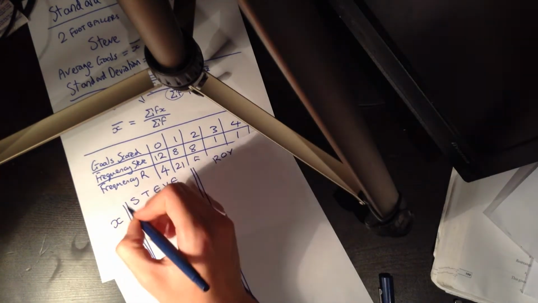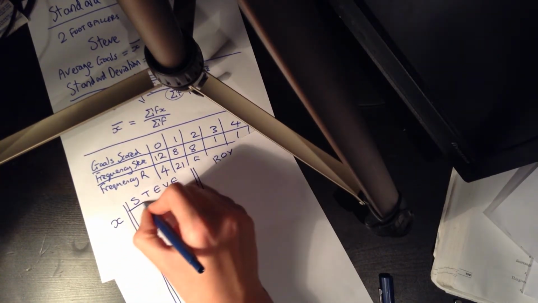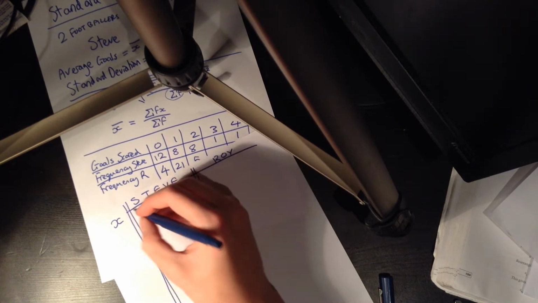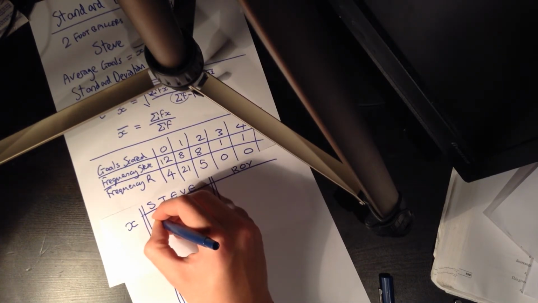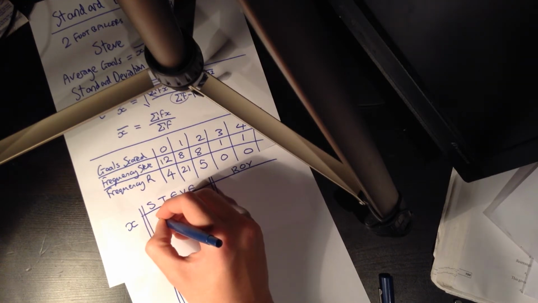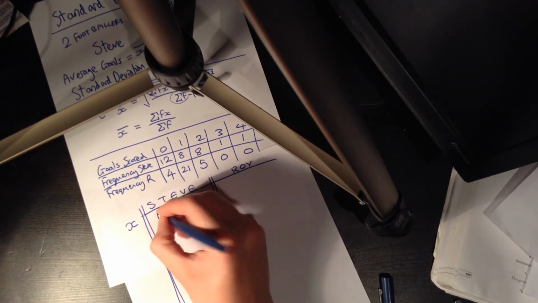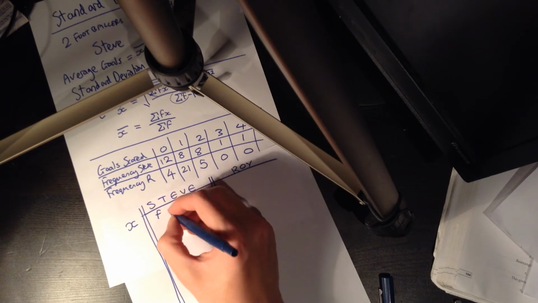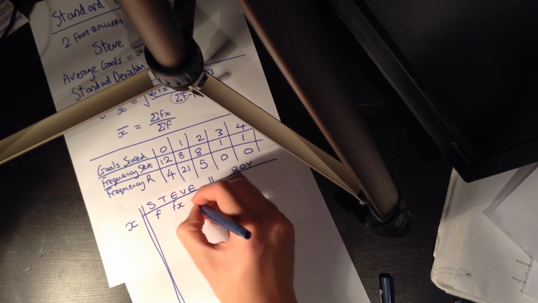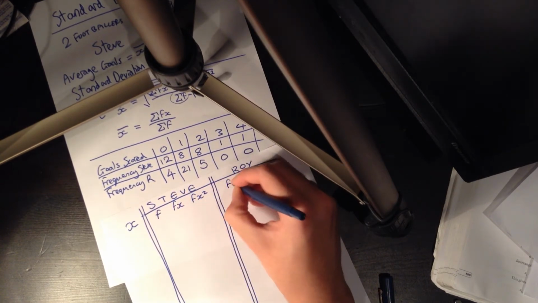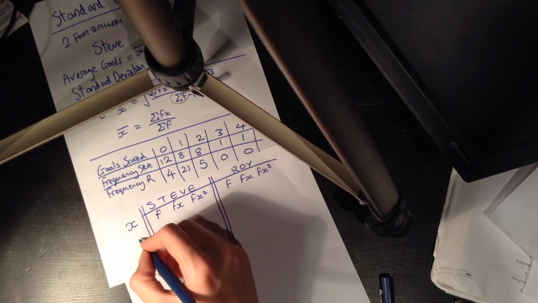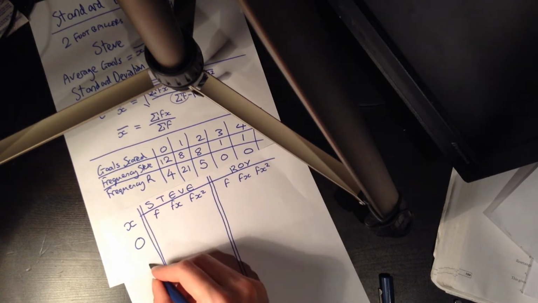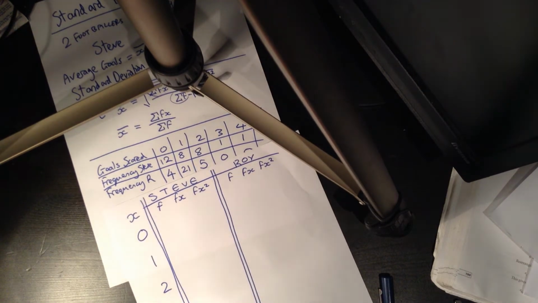Okay. So now here we're going to need to work out the f's, the fx, and the fx squared for each person. So x equals 0, 1, 2, 3, 4.